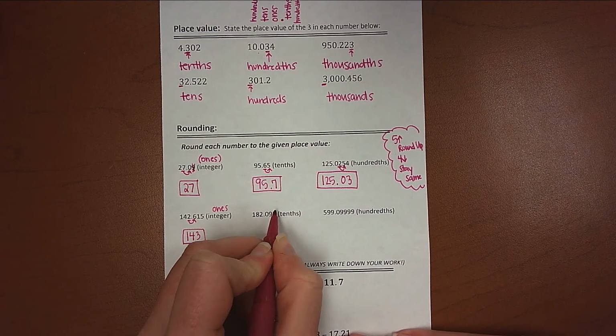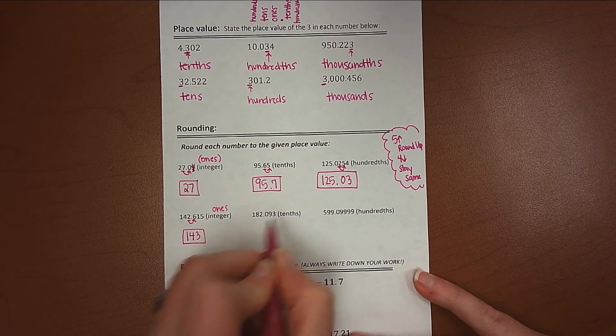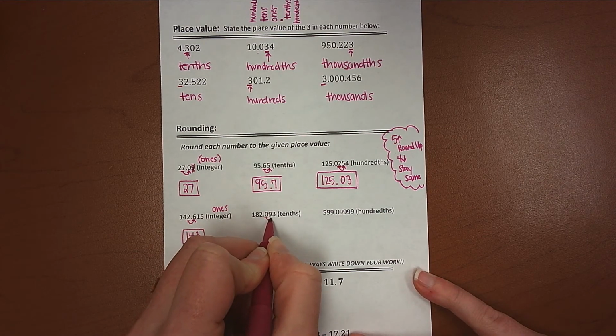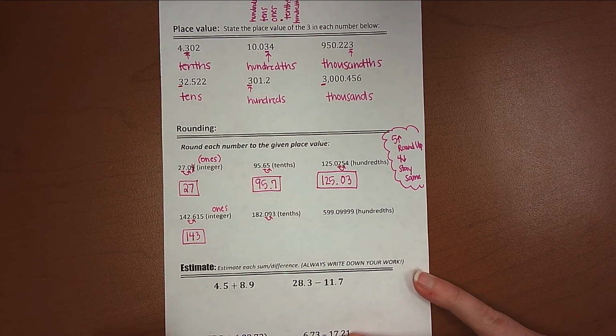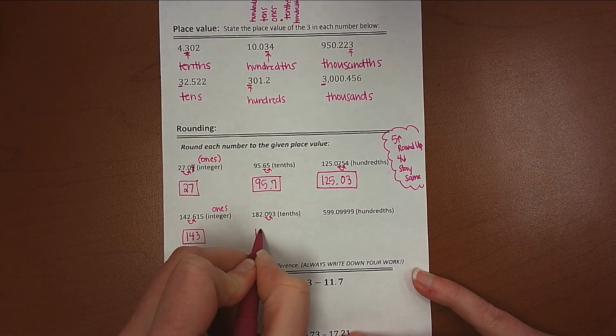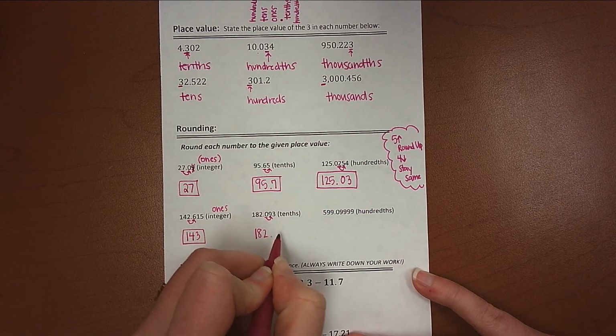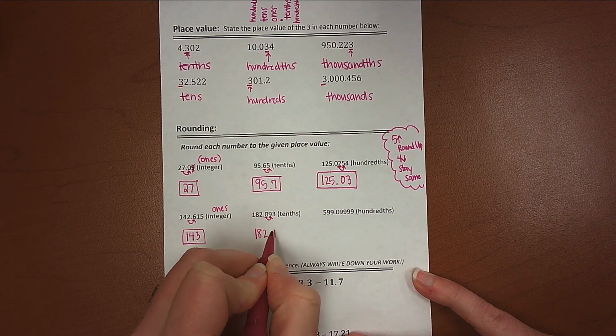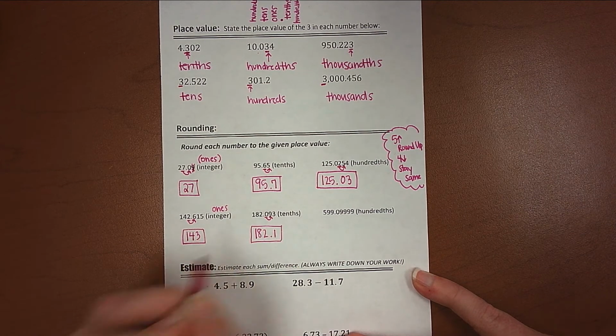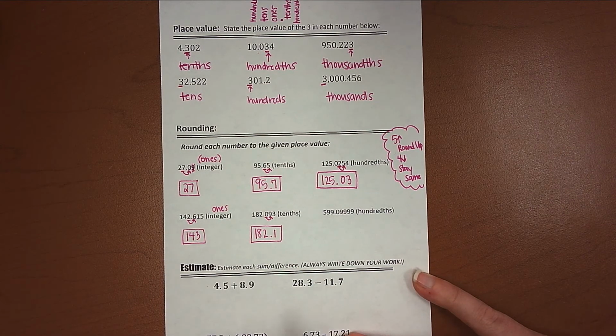182 and 93 thousandths, rounded to the nearest tenths place. 0 is in my tenths place, and my 9 tells my 0 to round up. And so 1 more than 0 is 1. So 182 and 93 thousandths, rounded to the nearest tenths place, is 182 and 1/10.